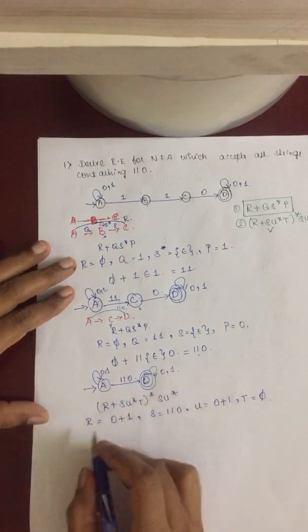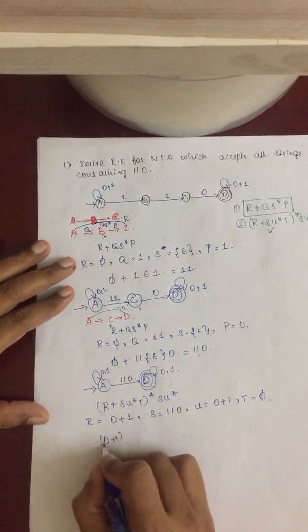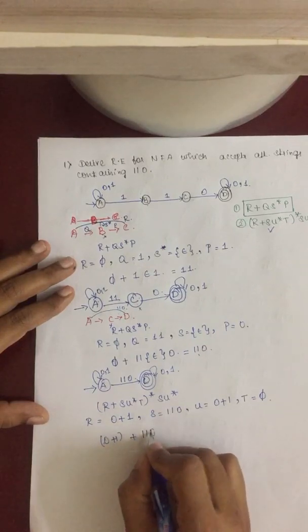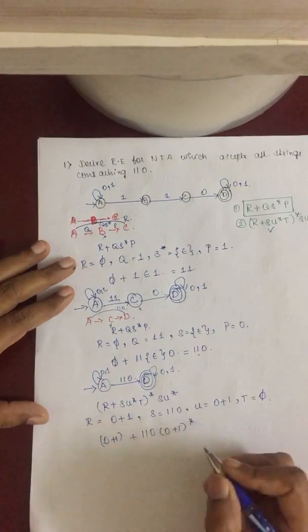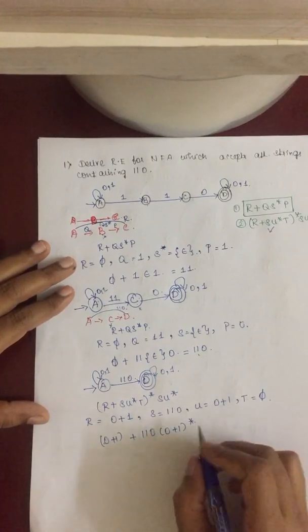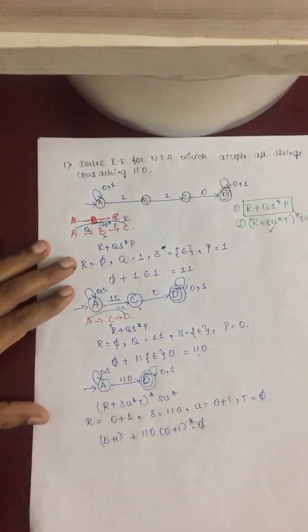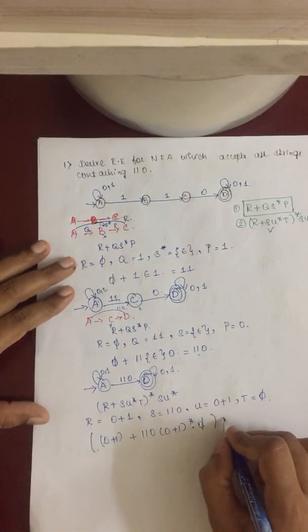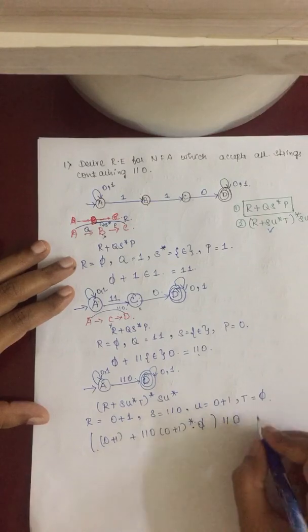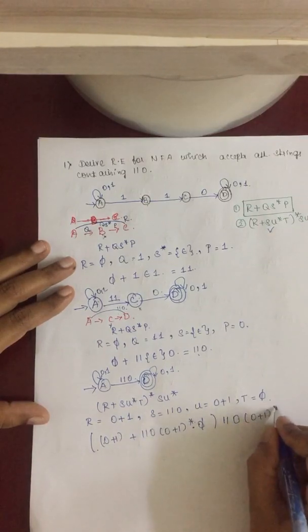Now you combine all of these. So (0 or 1) plus 1 1 0, again (0 or 1) the whole star, dot null. Then again S value is 1 1 0 (0 or 1) the whole star.